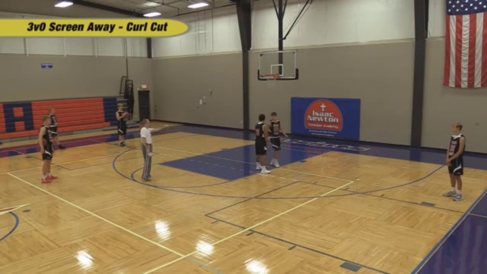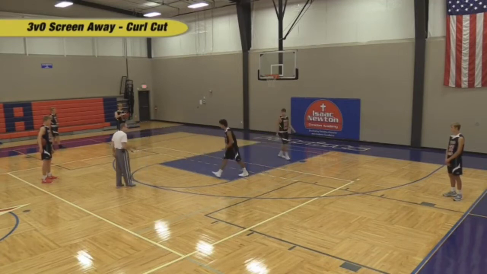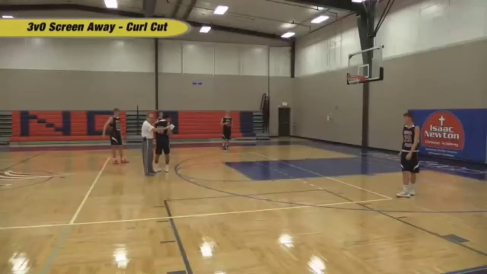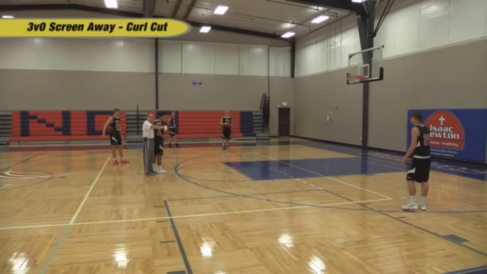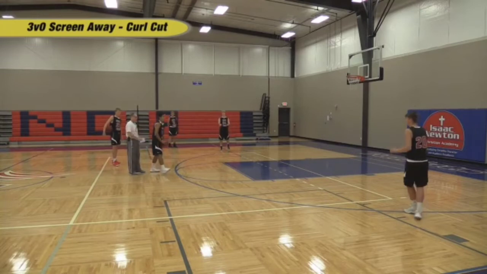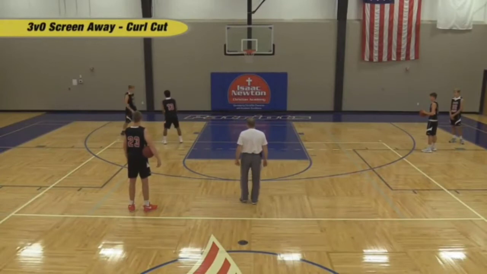Okay, but it's going to be a wider curl than that, James. Give me a big curl. Loose curl. Good. Now, on a curl cut, exactly, we shape back to where we came from. That's a little different than the blast cut. On the blast cut, you shape to where your teammate came from. Now you're going to shape back to where you came from. We're going to swing it. We're going to go the other side, screen away, sprint to that screen, curl cut, shape back.